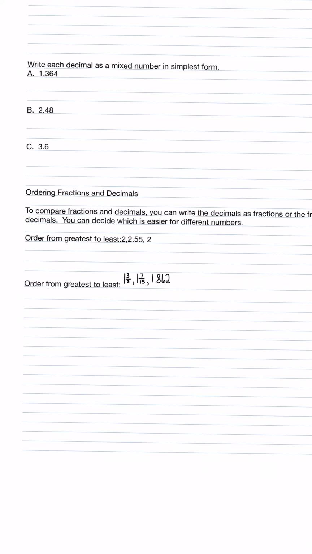Here are some quick check problems. You are welcome to try them on your own. Press pause on the video and then come back and see if you've gotten them correct. The first one, you are going to have 1 and 364 over 1,000. To reduce that fraction to lowest form, simplest form, let's start out by dividing each, the top and the bottom, by 4.